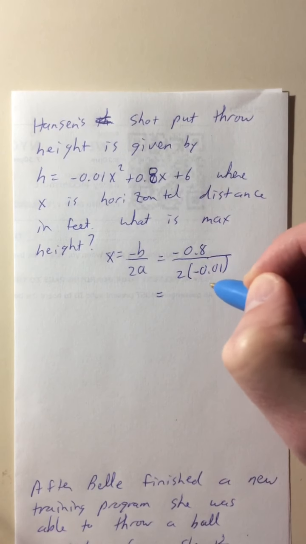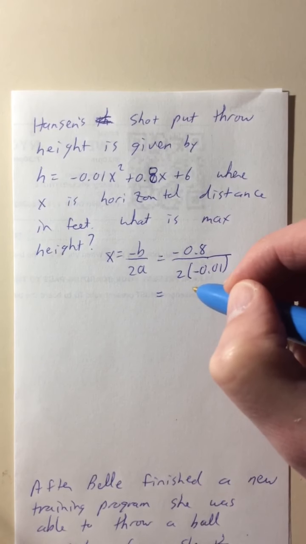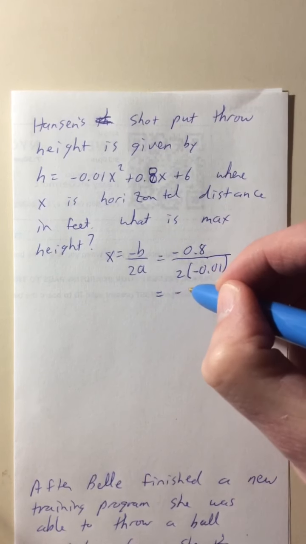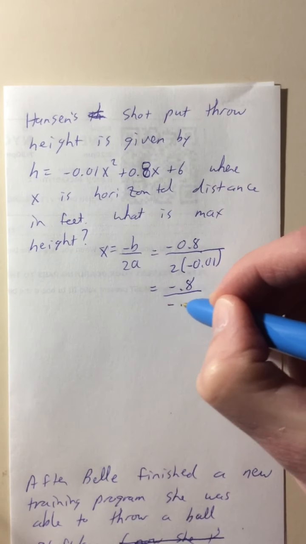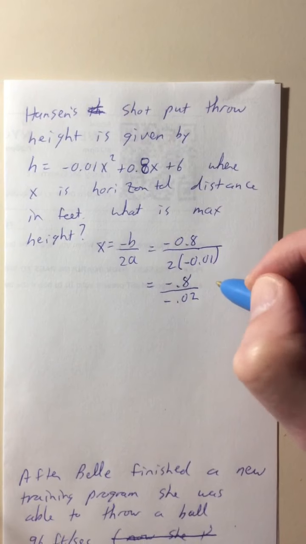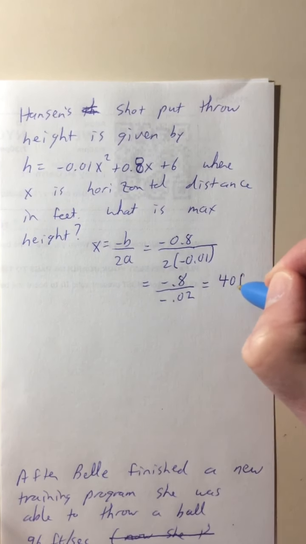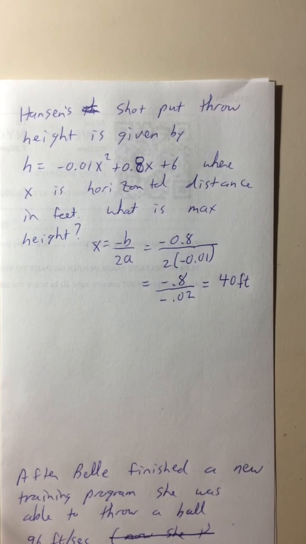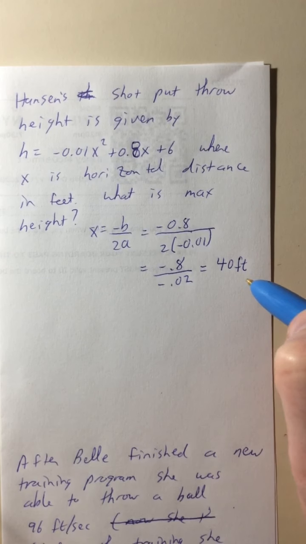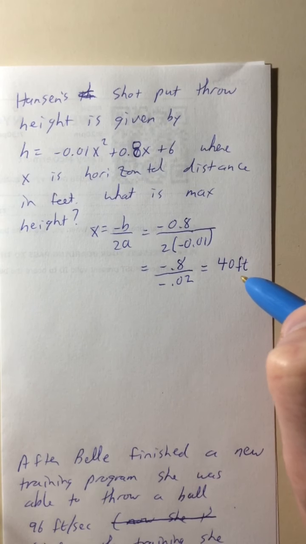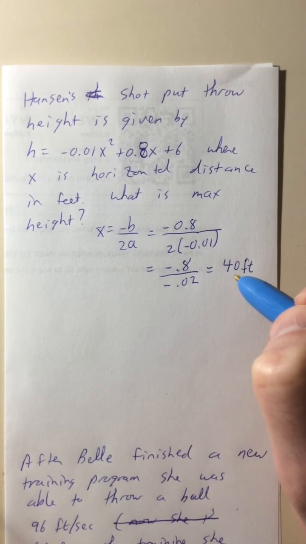So we have, oh my, he can really throw this thing, can't he? So we have negative 0.8 over negative 0.02, and holy God, that's 40 feet. That means that Jacob is going to have thrown the shot put in such a way that the maximum height occurs at 40 feet.